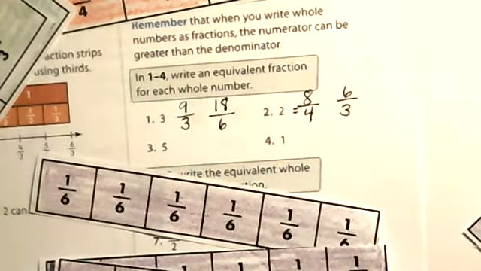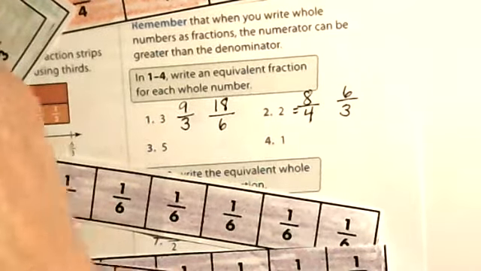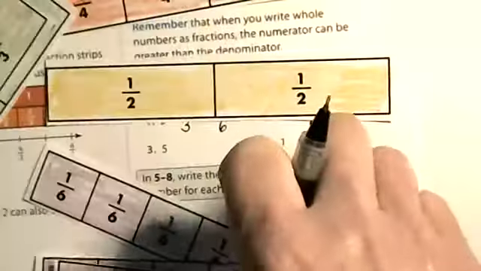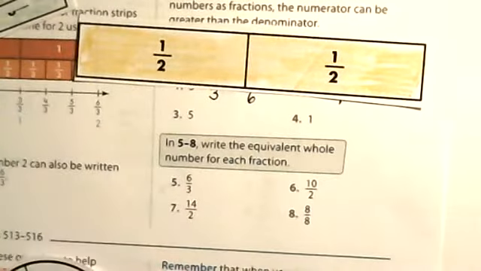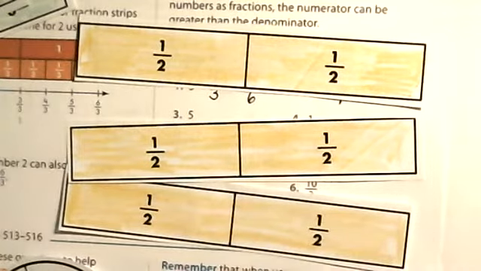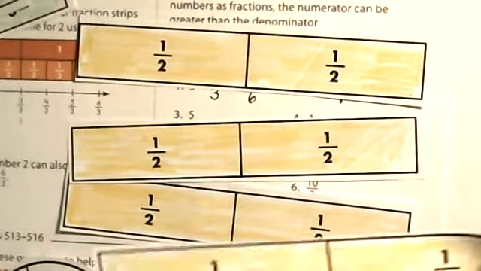I'm wondering, I think I have 5 of these. Oh, I do. Let's try halves. 5 wholes equals how many halves? Well, there's 1 whole, 2 wholes, 3 wholes, 4 wholes, and 5 wholes.